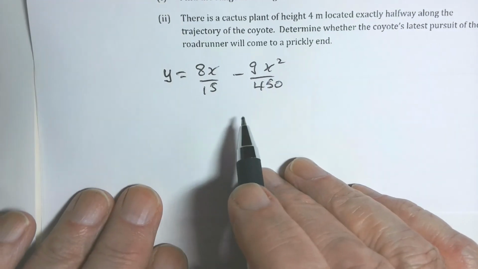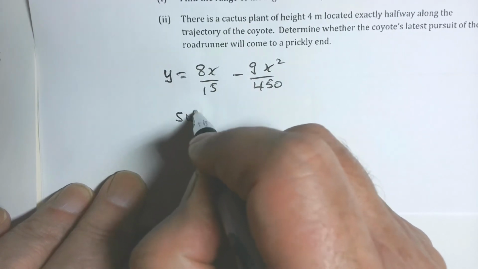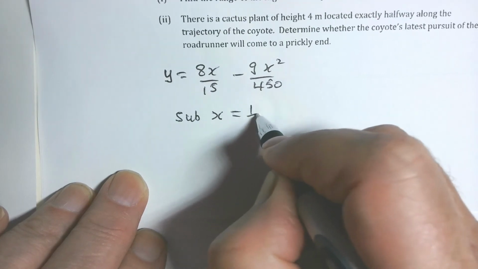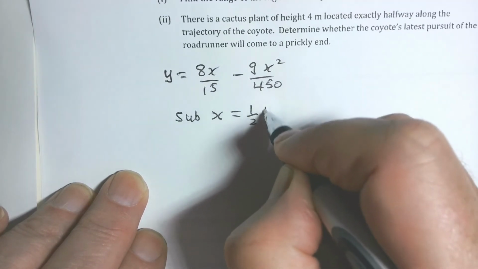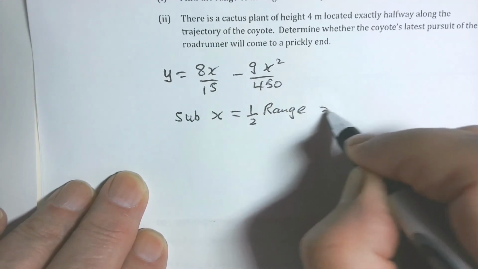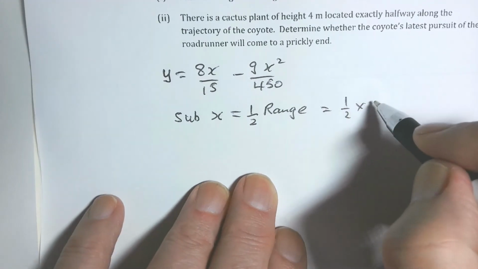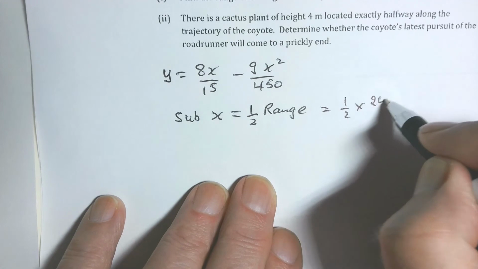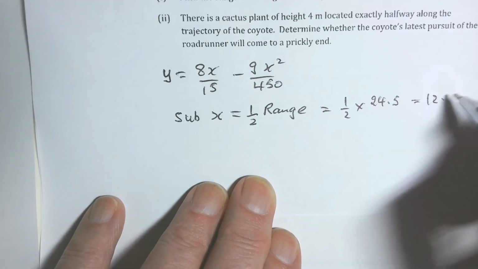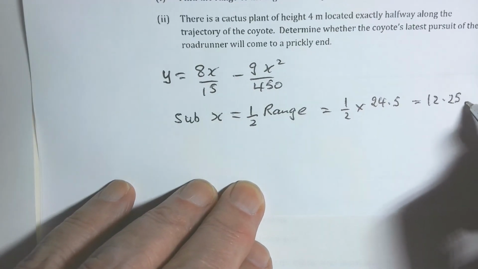We're going to substitute x equal to half the range, which is half of 24.5, which is 12.25 meters.